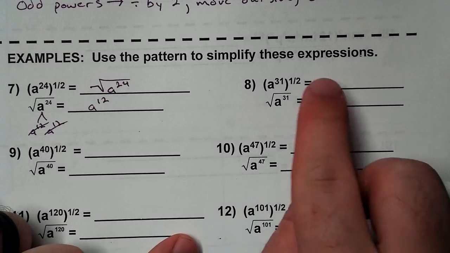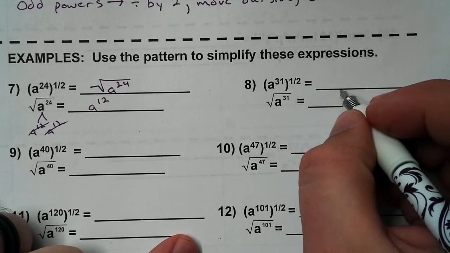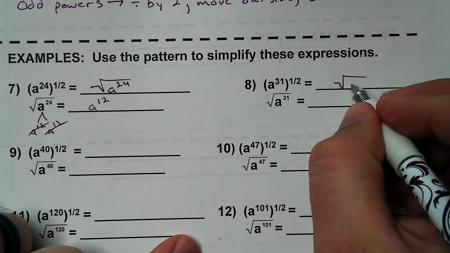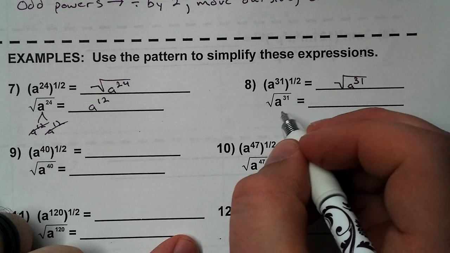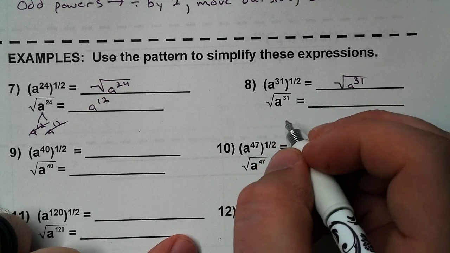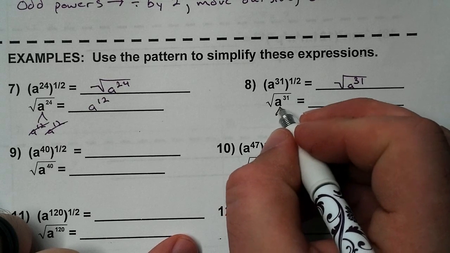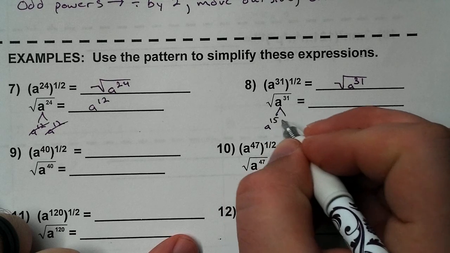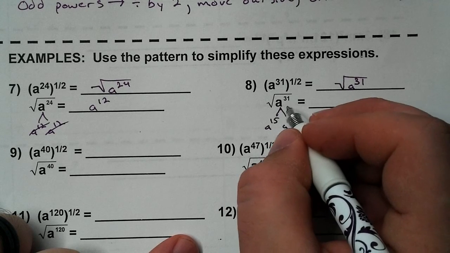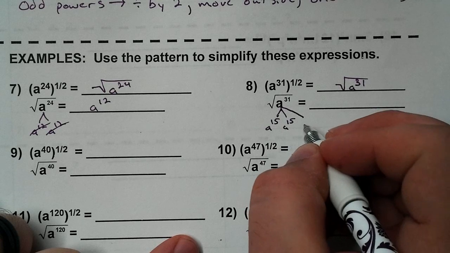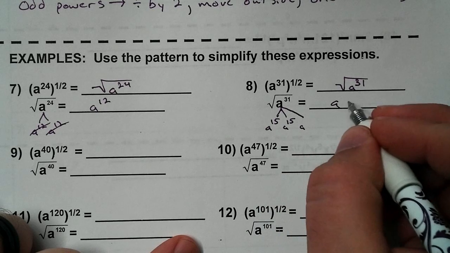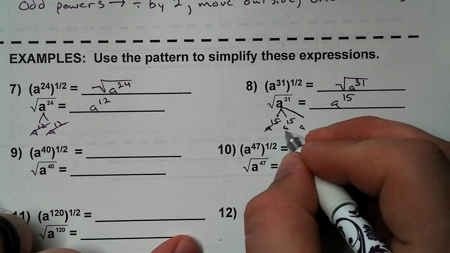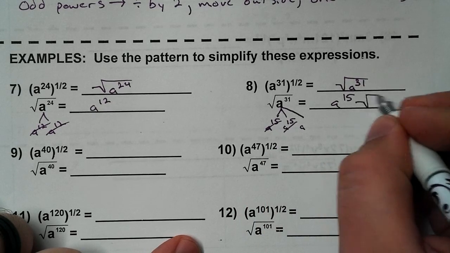On our next example, a to the 31 raised to the 1/2 is going to be the same as the square root of a to the 31. Now, this is an odd number. When we divide it by 2, we're going to get 15.5. So 15 is the number times itself. But we're still going to have one more, because 15 plus 15 is just 30. So these ones will take the square root, a to the 15. Now those cancel. I have 1a left over, so square root of a.